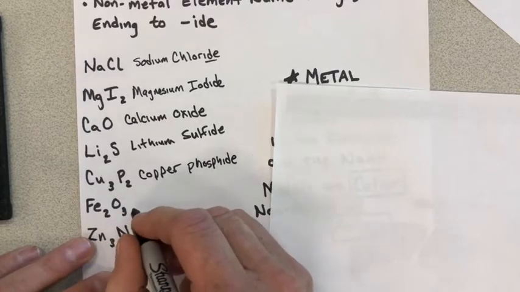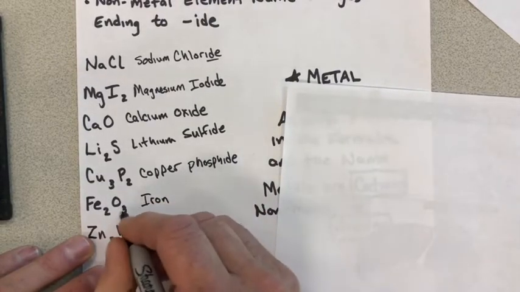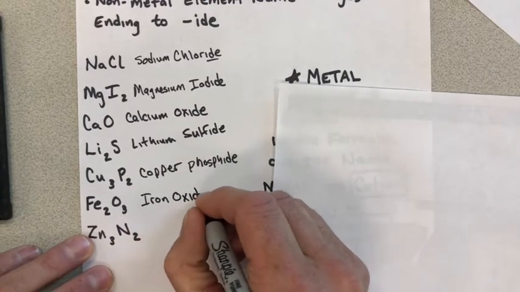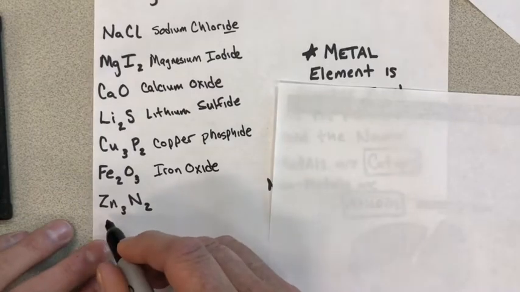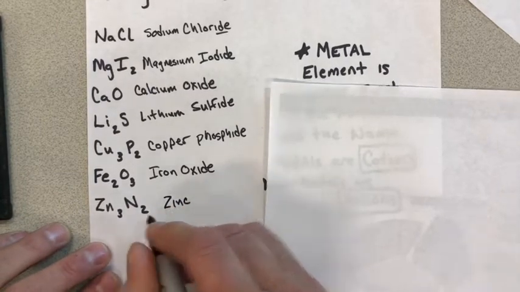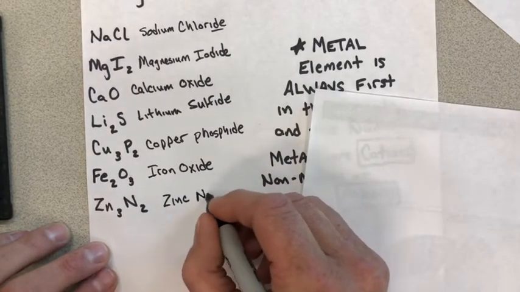Here's one, iron, Fe is iron. And then this oxygen turns to oxide. And then here, this symbol is zinc, it's a metal. And nitrogen is the nonmetal. Nitrogen's name turns to nitride.